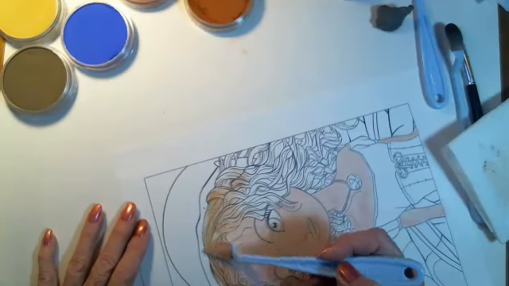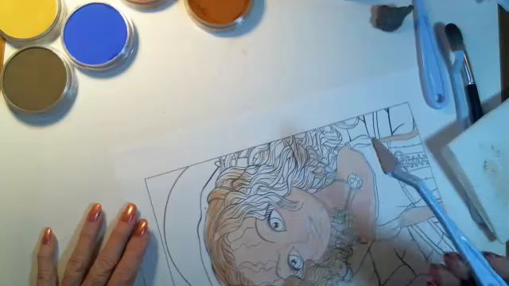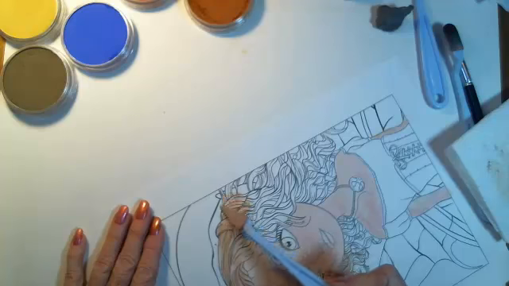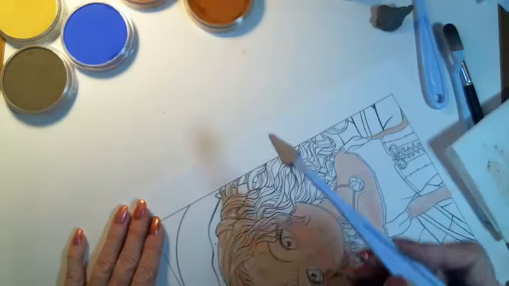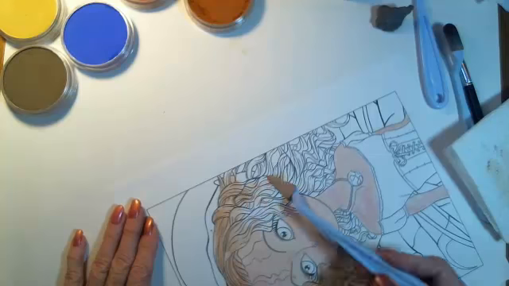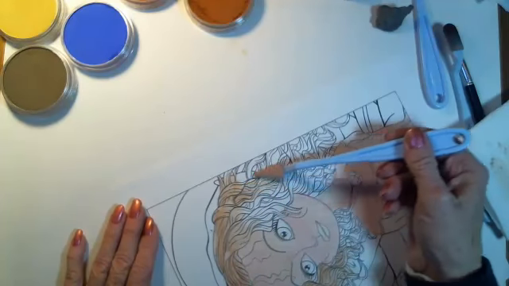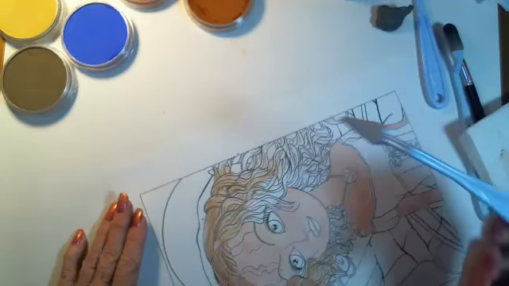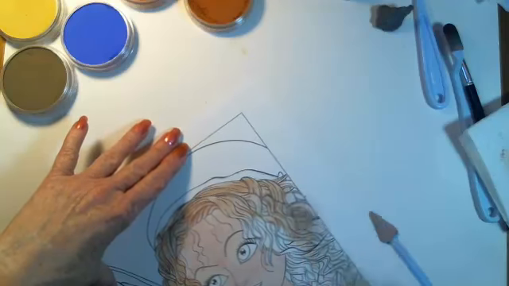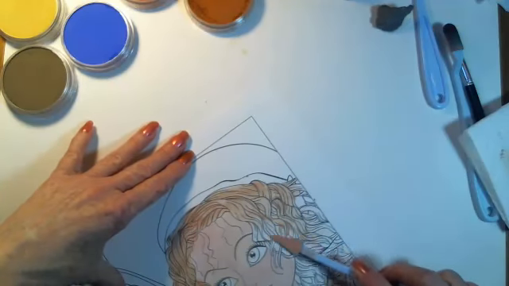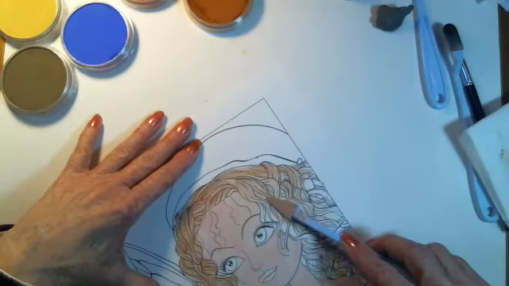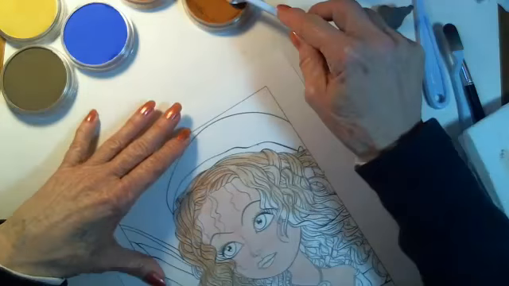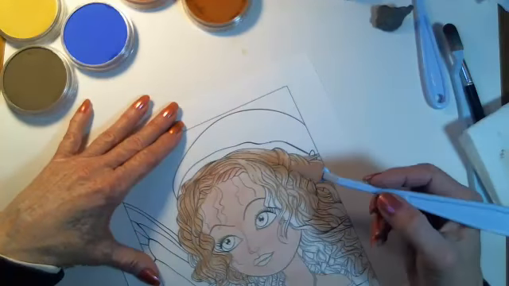Now I will say one thing about these Pan Pastels, other than those couple of places on her face where I really got overboard with the red, they do blend out really, really nicely, you guys. You can spread them a long, long way. And that's her face in there. And the lights and the darks in the hair I actually like.